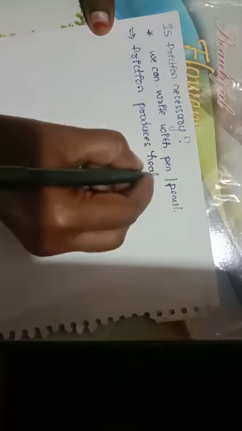Next, friction produces heat. Whether friction produces heat or not, let us see. Rub both your hands. If you rub your hands, you will get heat. Try to do this.